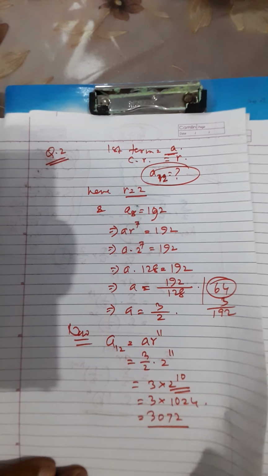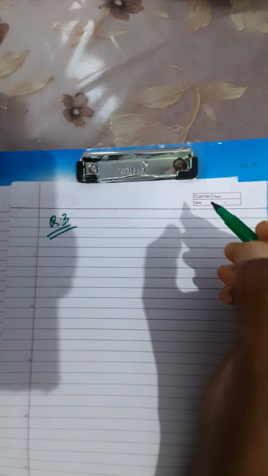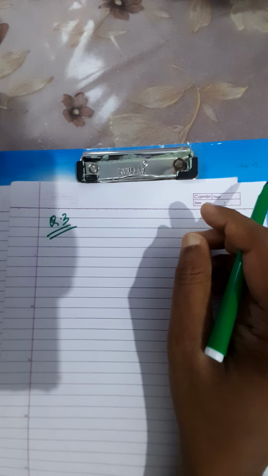So this is how we have to do the questions. Next, question number 3. What is given in question number 3? You should keep the textbook with you, because I am not writing the questions. I just follow the textbook and solve the problem.